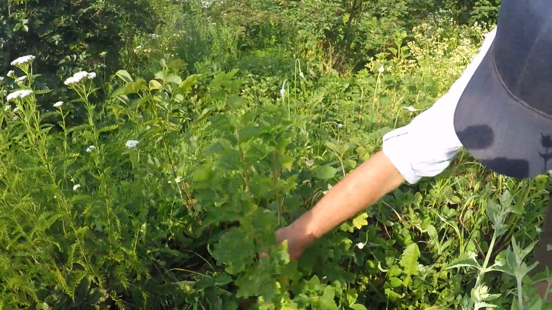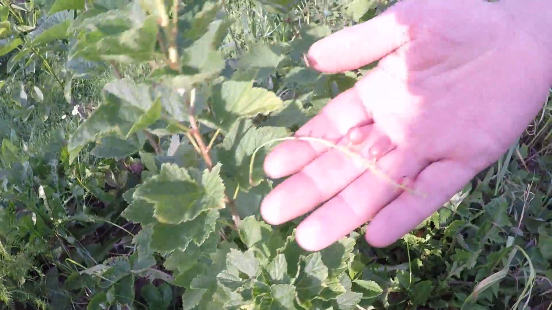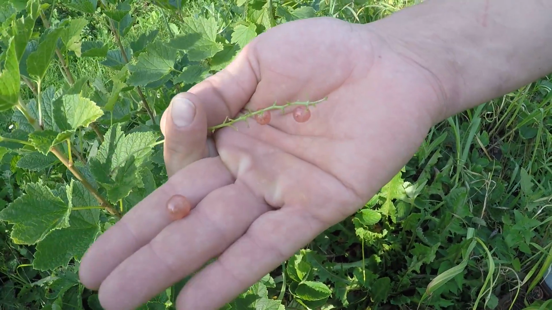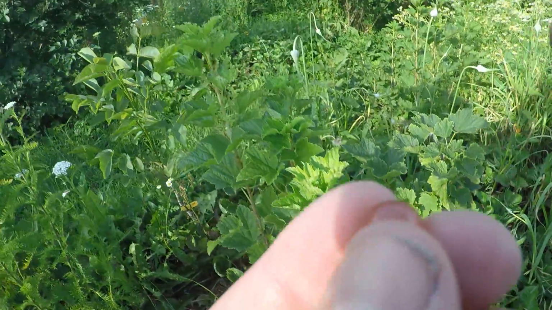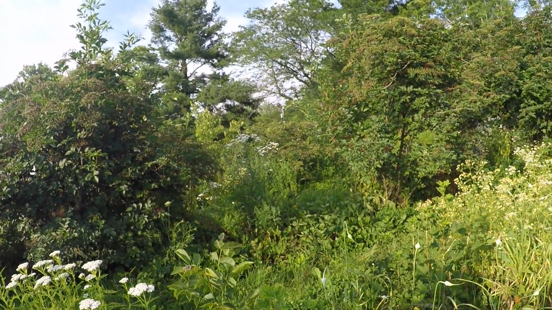Actually, interesting enough, look at that. The leaf looks so much like a maple. It has a tradition of medicinal use. Oh, look at that. So, a berry is yielded. There's the berry. But currant leaves also have a value.